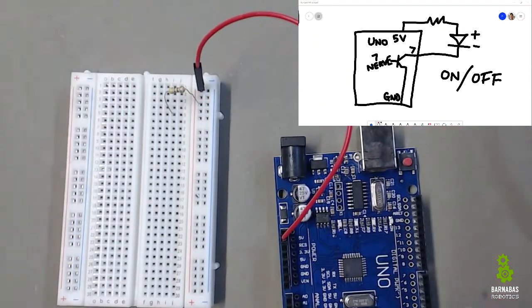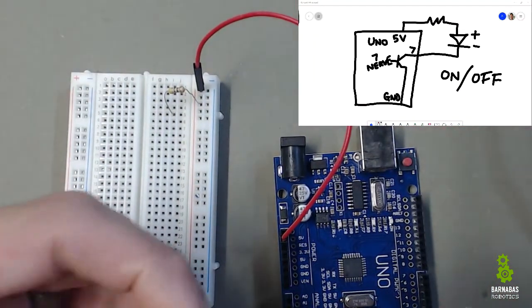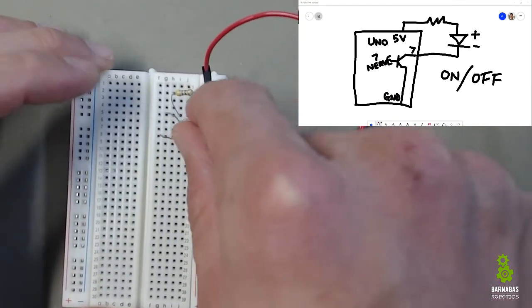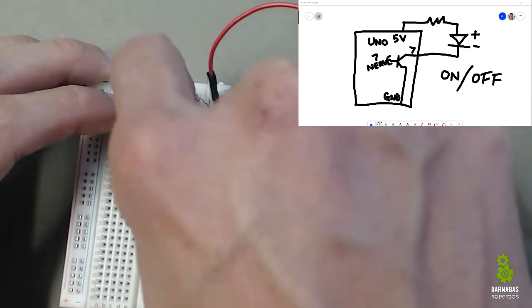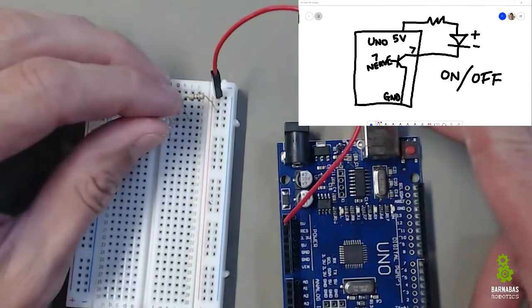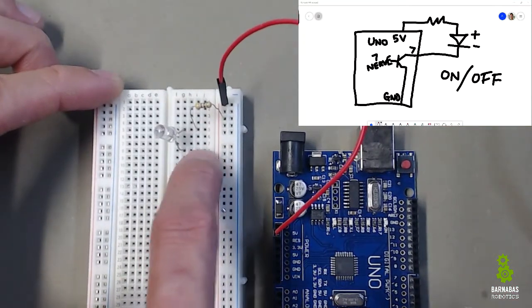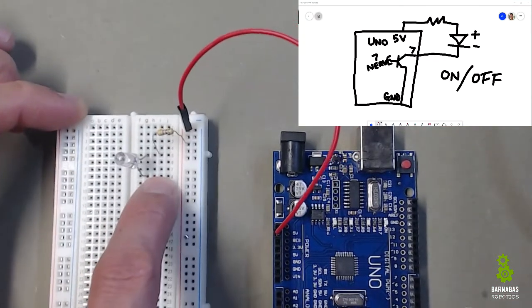Okay. Let's get our light. The plus leg of the light goes into my new row here. Minus leg of the light goes onto there. Okay, my minus pin is down here on row number 8.